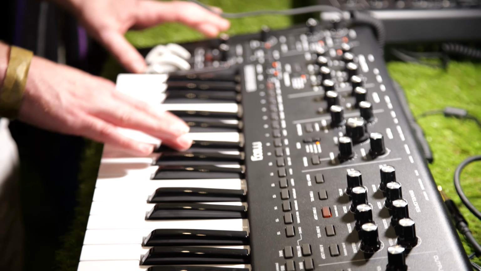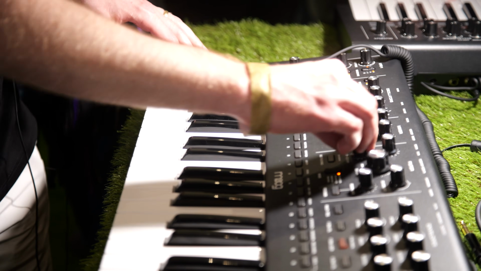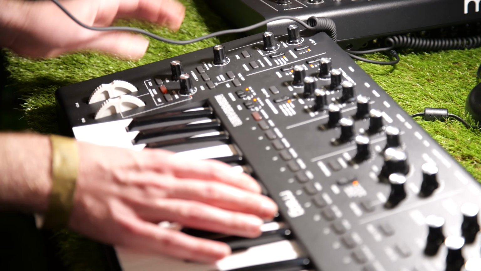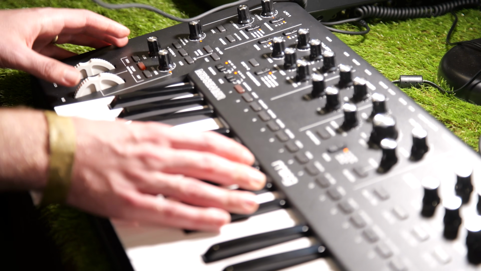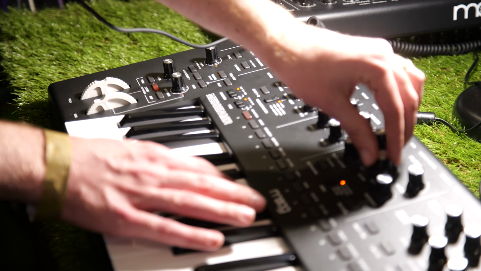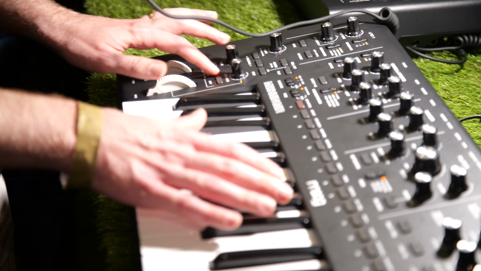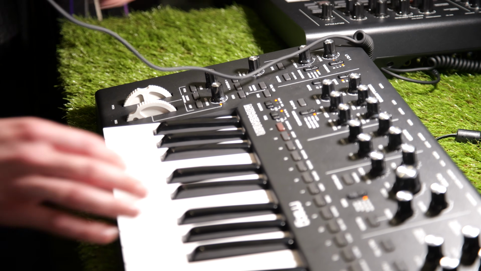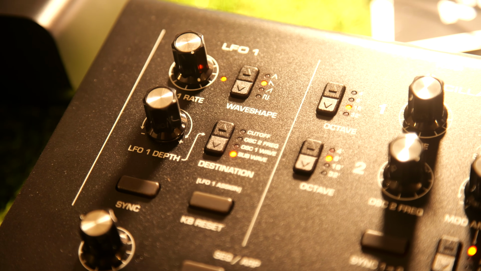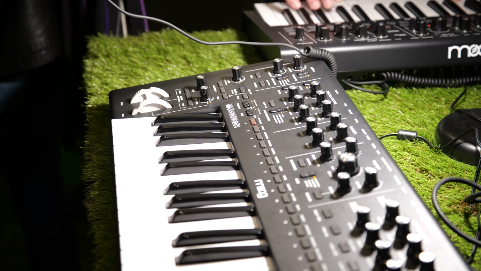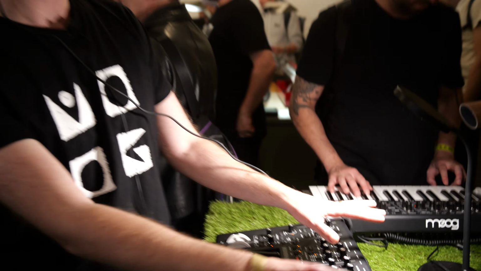The LFO2, which is a performance control LFO, is tied to the left-hand controller. It can go to the filter cutoff, or the amplifier, or the pitch. And we also have LFO1, which is a little more flexible, with selectable wave shapes, selectable destinations, bipolar, LFO depth, keyboard reset, things like that. And also the LFO and envelopes can be routed to modulate other controls for a deeper level to the sound.